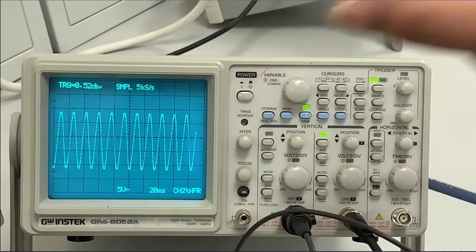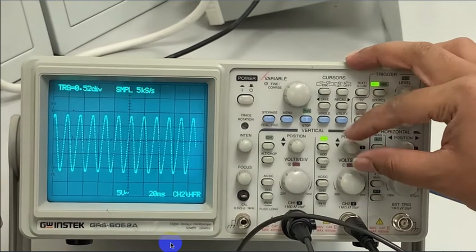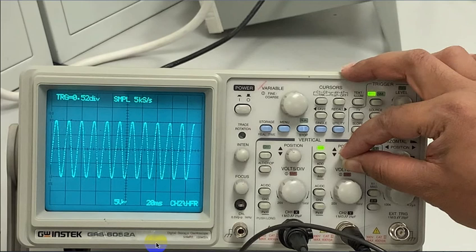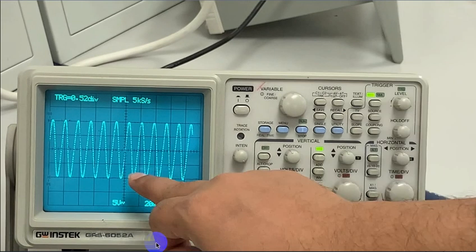Okay, so let us stop this. We'll position to the reference level. Let the position be at the reference level. Then we will stop it.